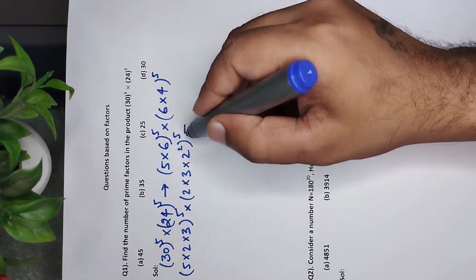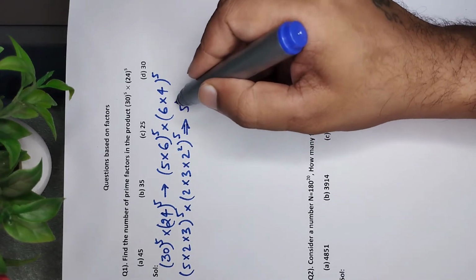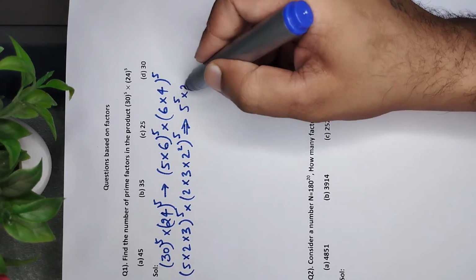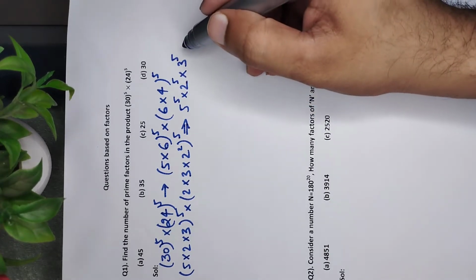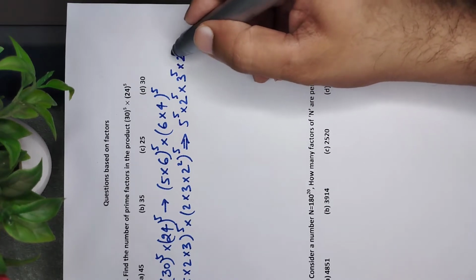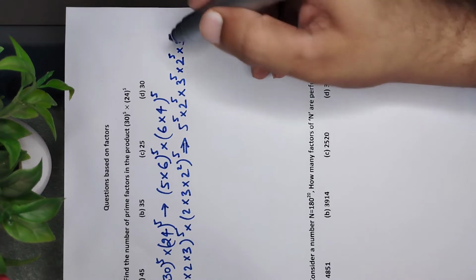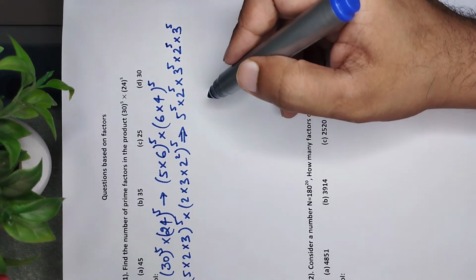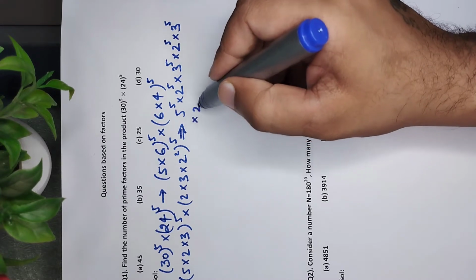Now further we can write this one as 5 raised to the power 5 multiply by 2 raised to the power 5 multiply by 3 raised to the power 5 multiply by 2 raised to the power 5 multiply by 3 raised to the power 5 and then 2 raised to the power 10.